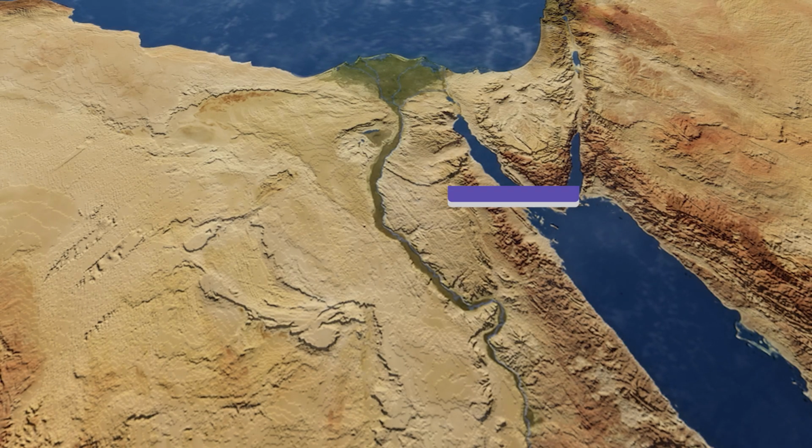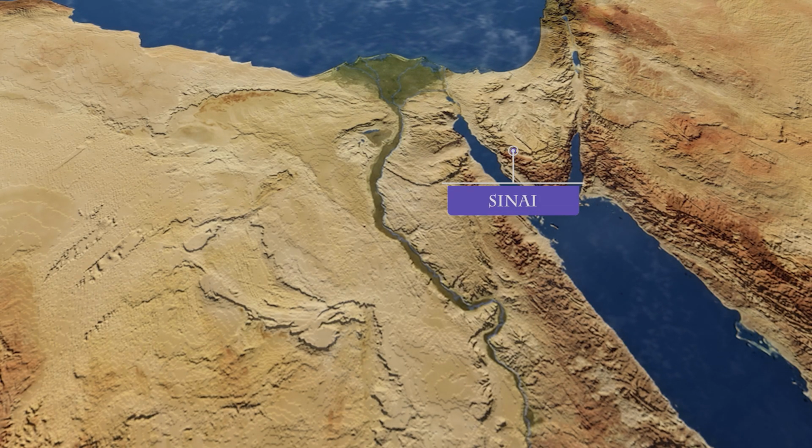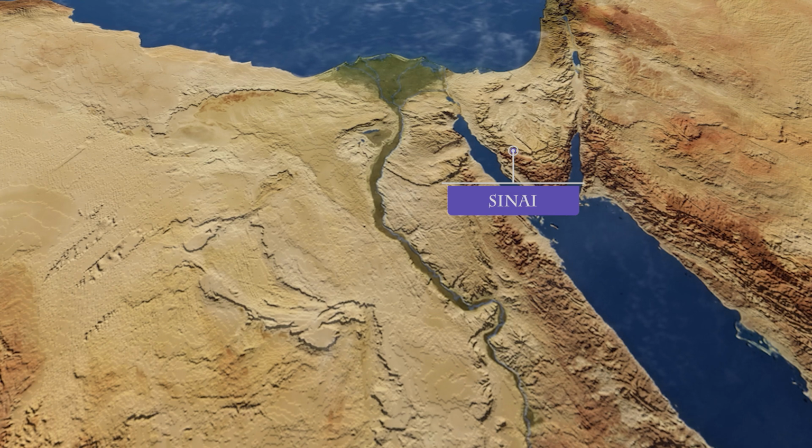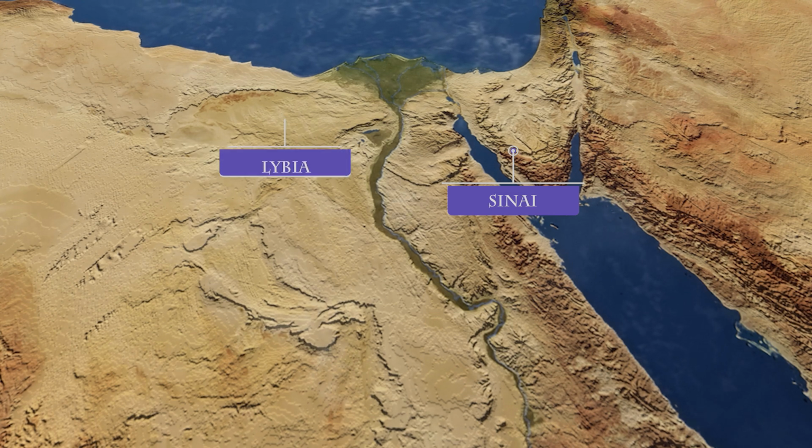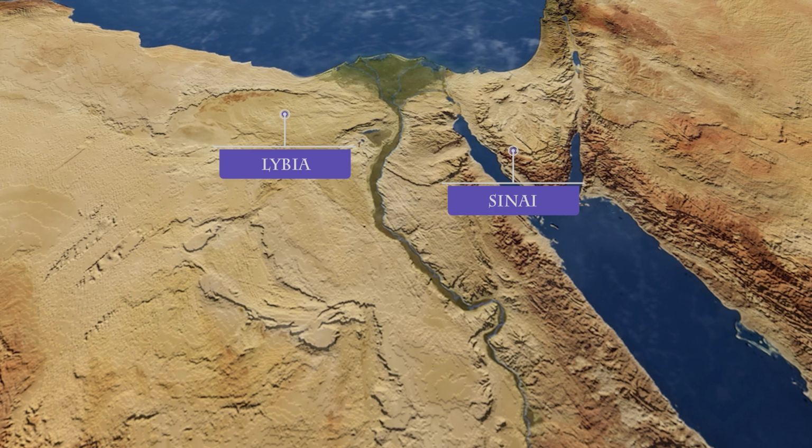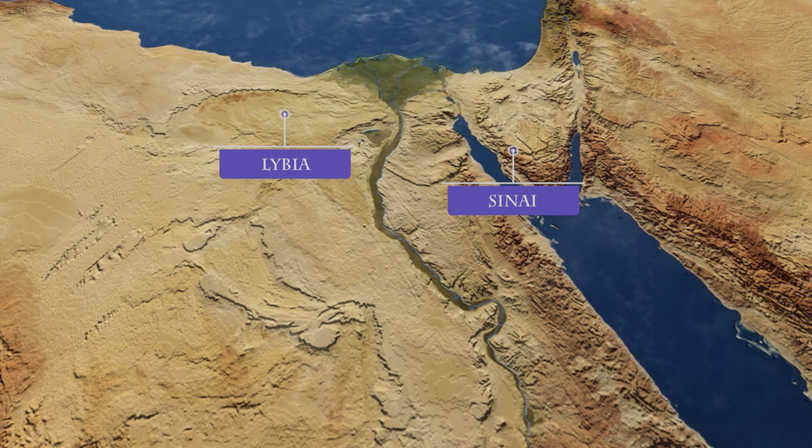Sahure sent further expeditions to the turquoise and copper mines in the Sinai. He also possibly ordered military campaigns against Libyan chieftains in the western desert, bringing back livestock to Egypt.